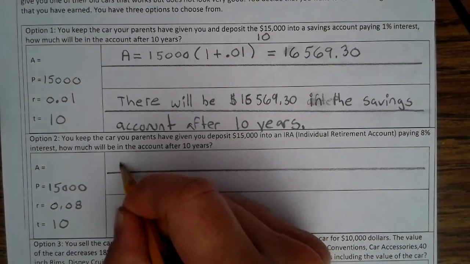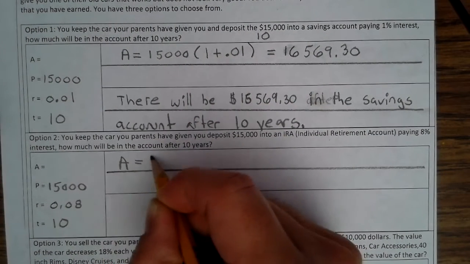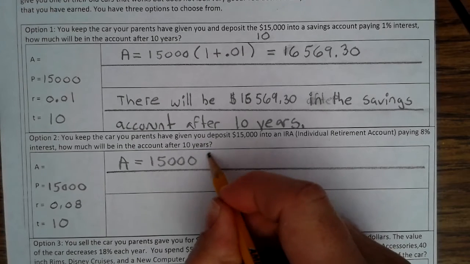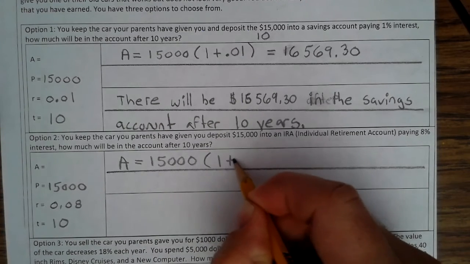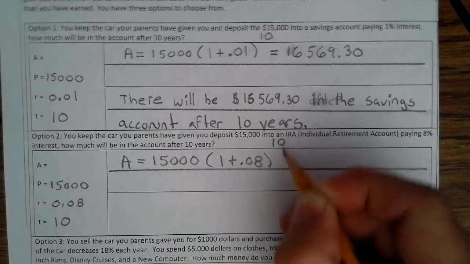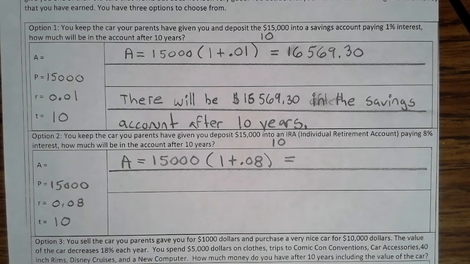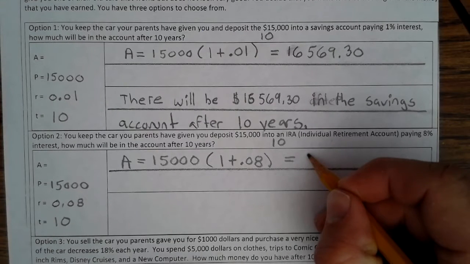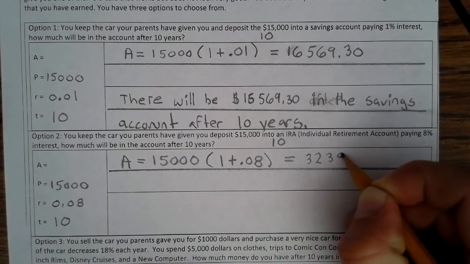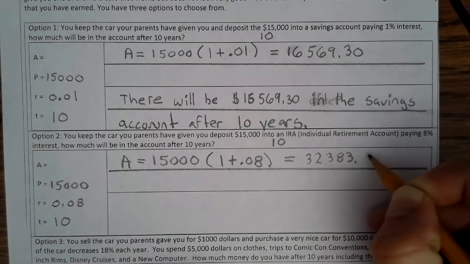Okay, so A equals 15,000 parentheses 1 plus 0.08 raised to the 10. Which is $32,383.90.